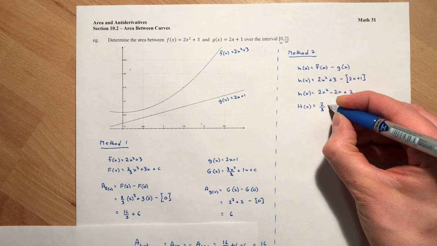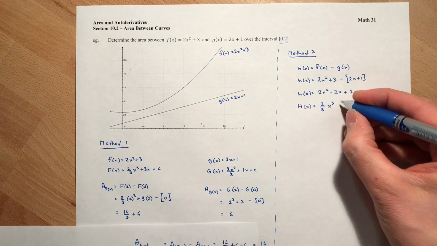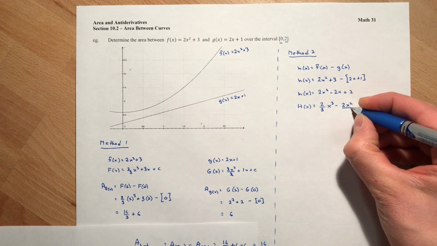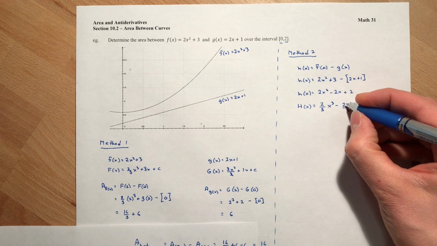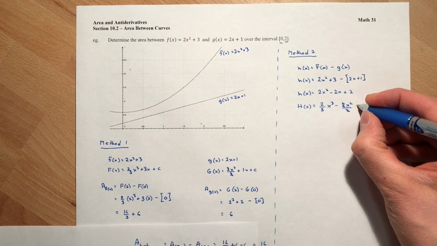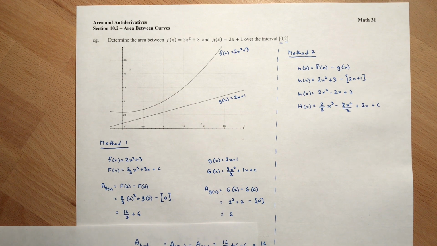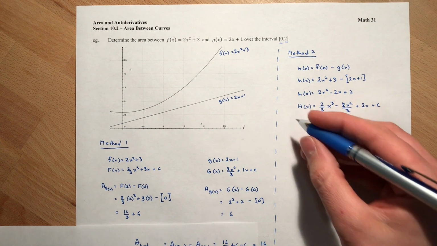So then the antiderivative of h of x is going to give me 2/3 x cubed, again just using the polynomial rule. That'll give me 2x squared all over 2, which will of course just go to x squared, and then plus 2x. Now I do have the plus c there as well, but again we're typically not going to be including that plus c.